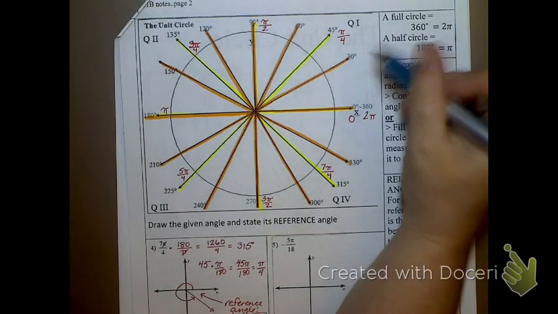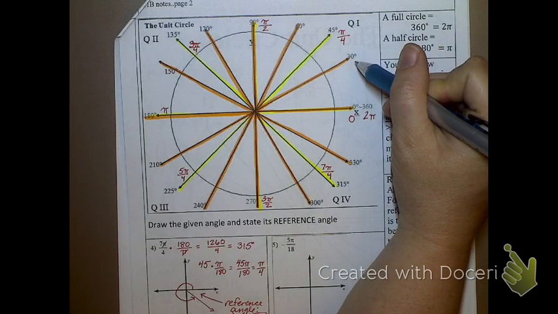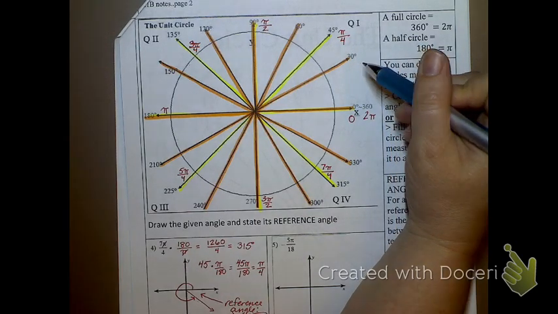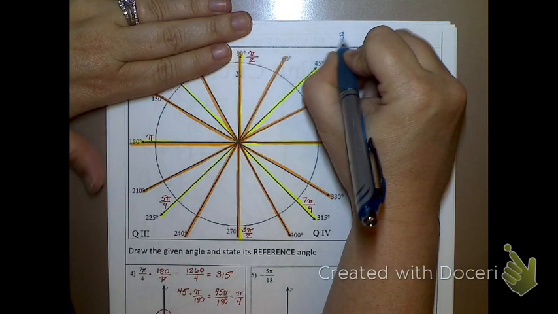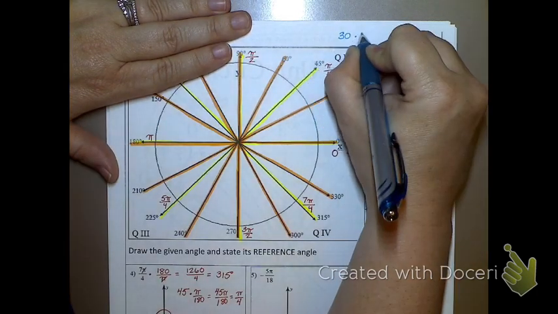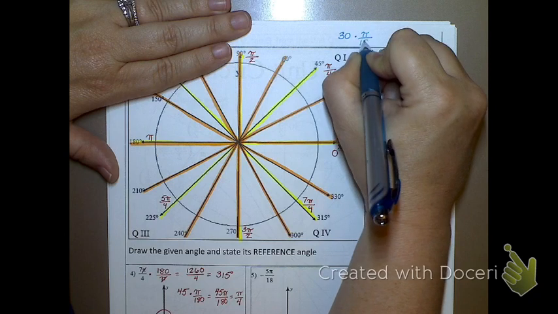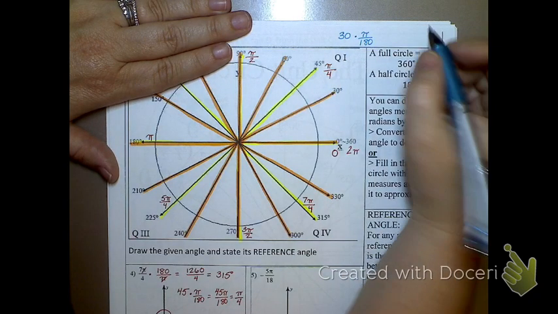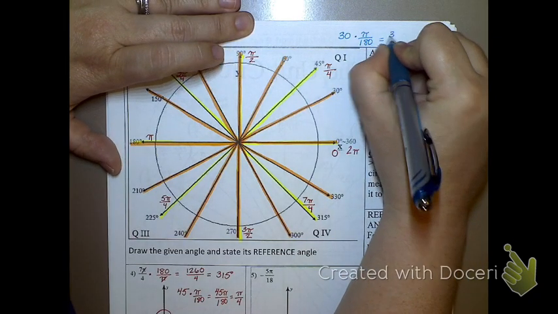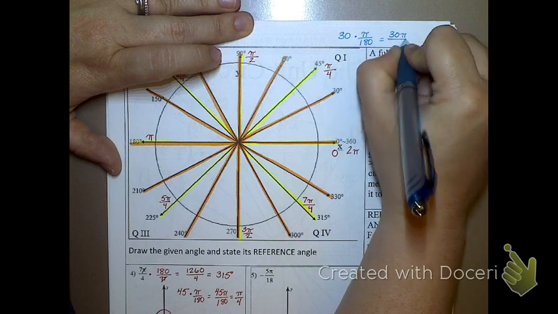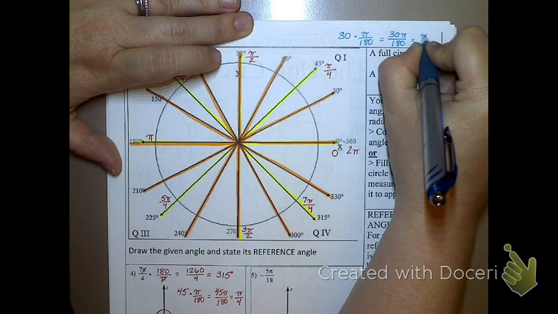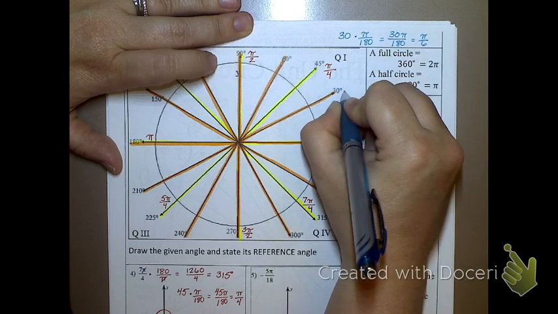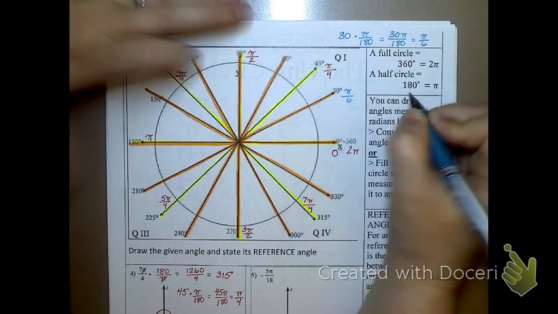Okay. So what I want to do is find out what 30 degrees in radians is, and then I'm going to use that to count around the circle. So 30 degrees in radians, I would take 30 and multiply by pi over 180. What does that give me? 30 pi over 180. What does that reduce to? Pi over 6. So 30 degrees is pi over 6.